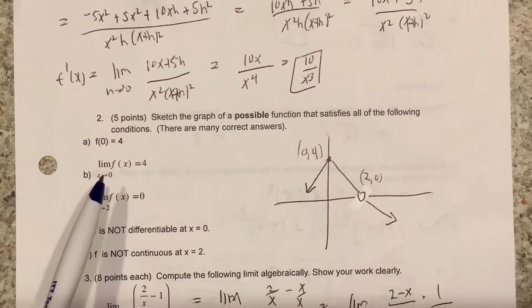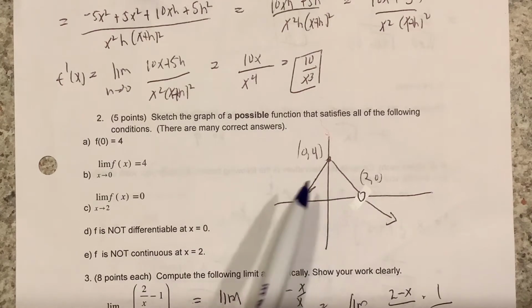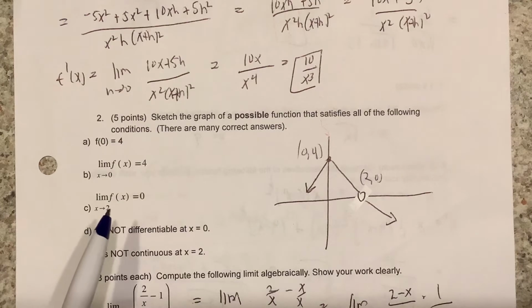So it has to be continuous at 0, right? Because if the limit equals the function value, it has to be continuous at 0. But not differentiable there, so a corner might be one way to approach it. And here, the limit has to exist, but it can't be continuous at 2, so making a hole is one way to do it. There's lots of ways, but anyway, most people got that.